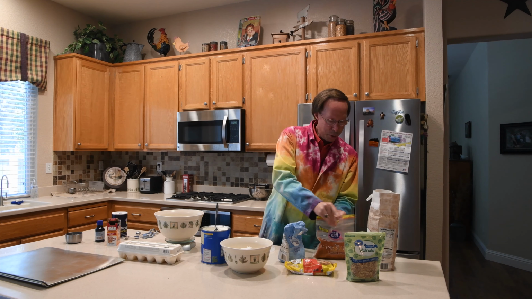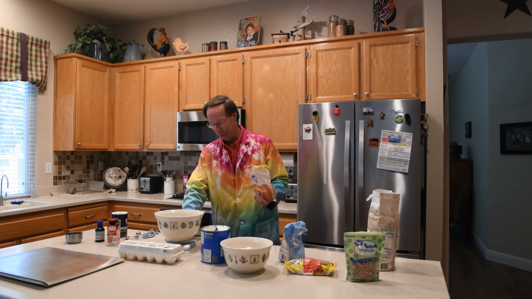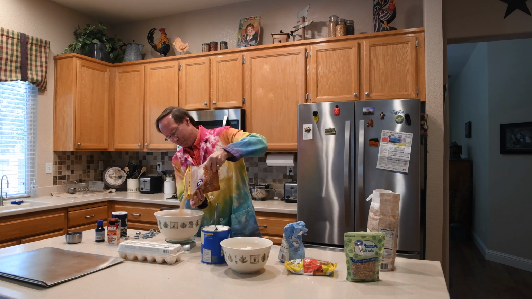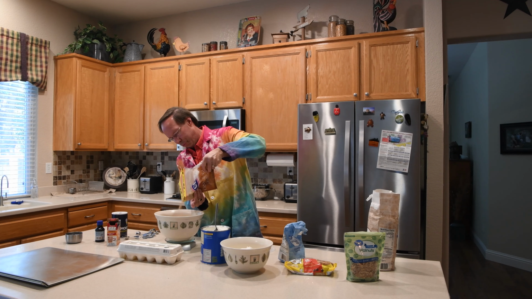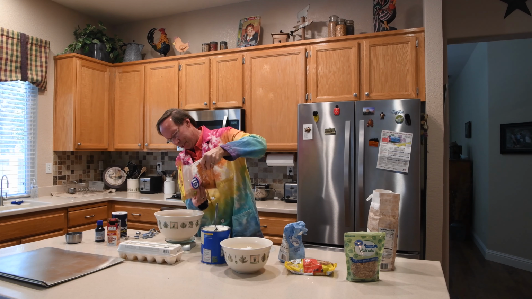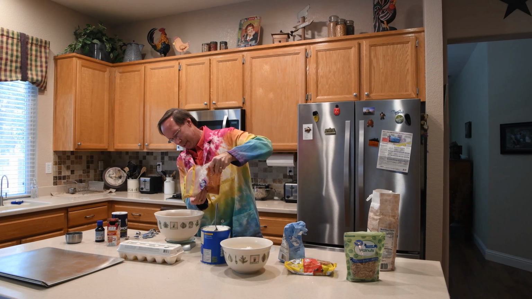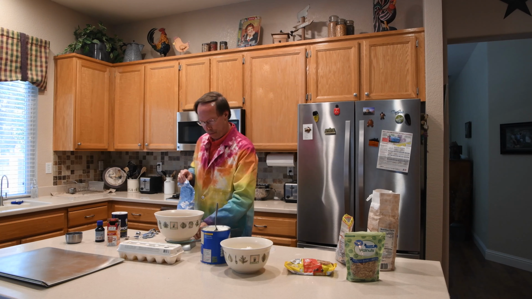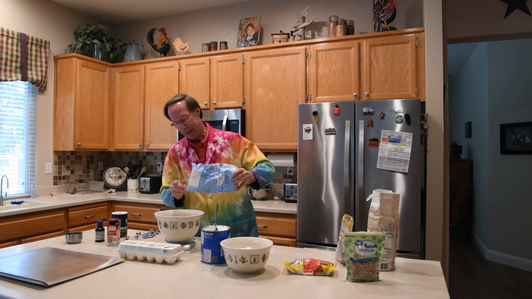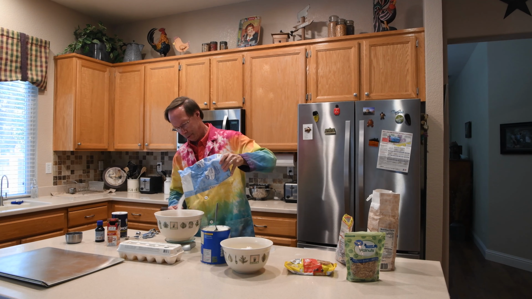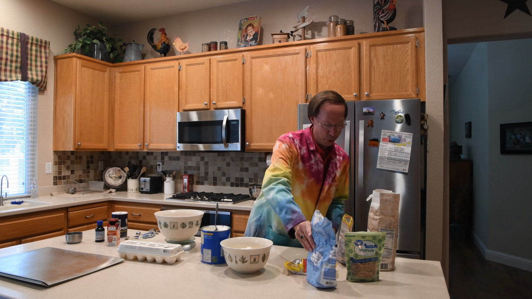We need 220 grams of brown sugar, so let's tare our balance again like we would do in the laboratory. We'll add that 220 grams of brown sugar. There's about 150. There's 200. And there's our 220. We need 100 grams of regular sugar. Let's go ahead and weigh that out. There's 80, 90. There's our 100 grams of sugar.